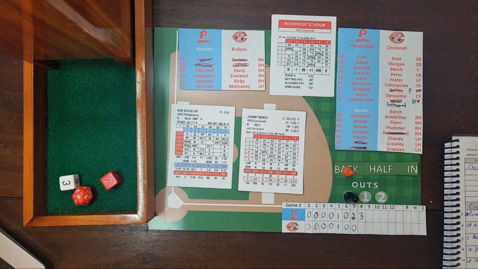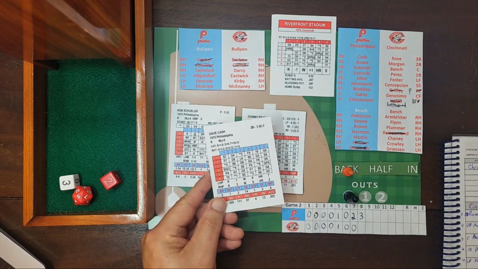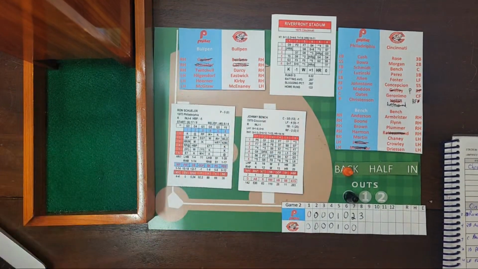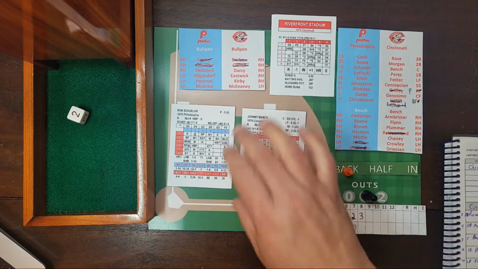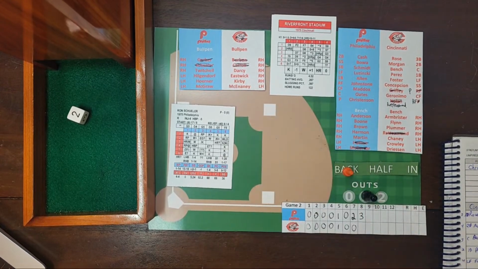2-3, star 2. That is a ground ball to second. Dave Cash. Cash's range is a 3. So 1-3, he makes the play. He does, and Bench is retired 4-3. One out. Here is Tony Perez.